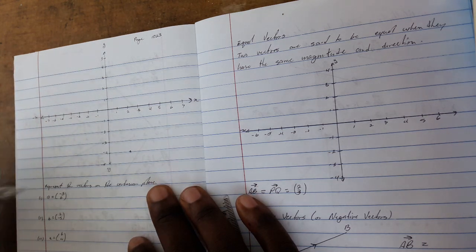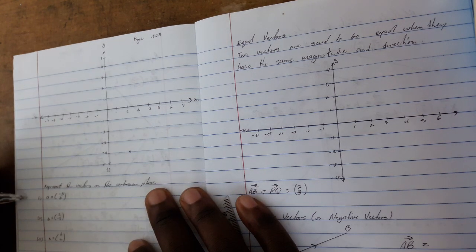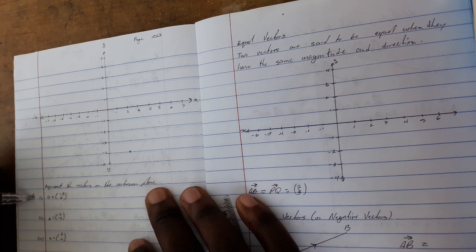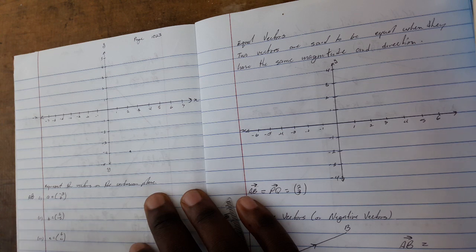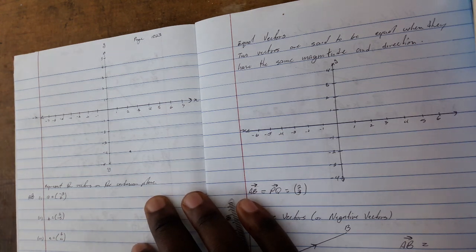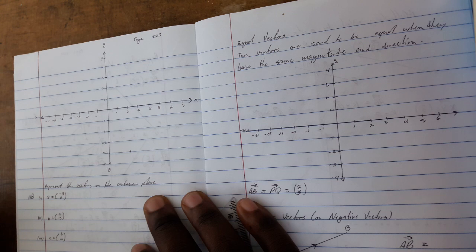Now, I'm going to label this vector AB for a specific purpose. I'm going to show you how the vector should be drawn, and I'm going to show you how to calculate the endpoint. You need to learn how to calculate the endpoint, because this is a matter for the parallelogram law of vectors.